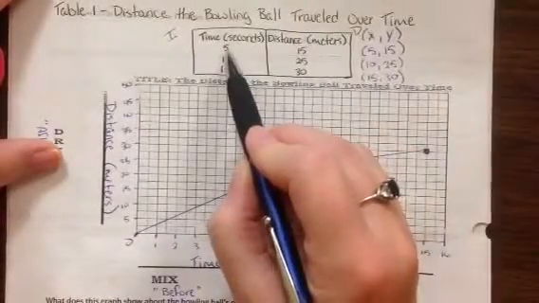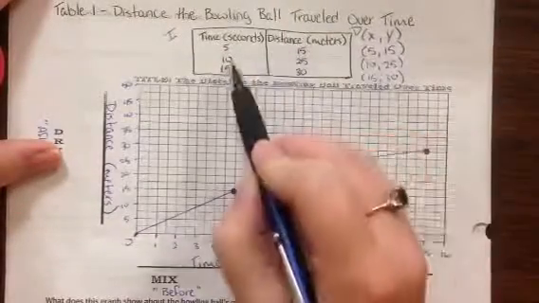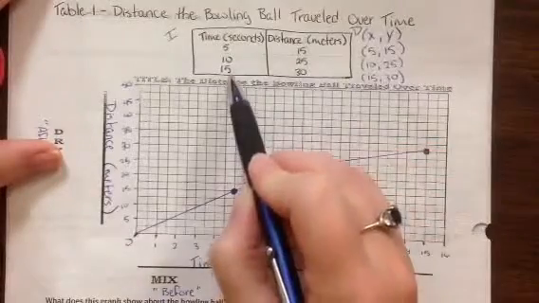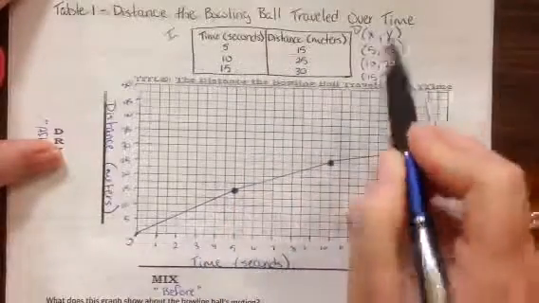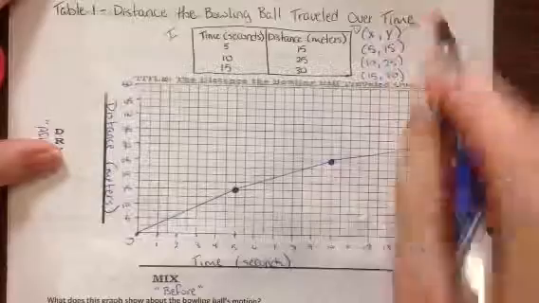So my first point that I have to plot is (5, 15). My second is (10, 25). My third is (15, 30). These are the points that I need to plot.